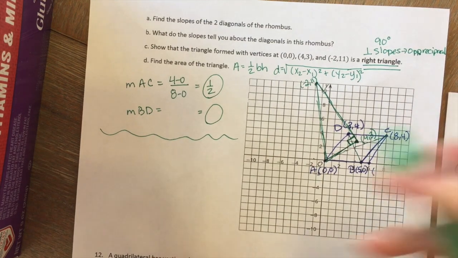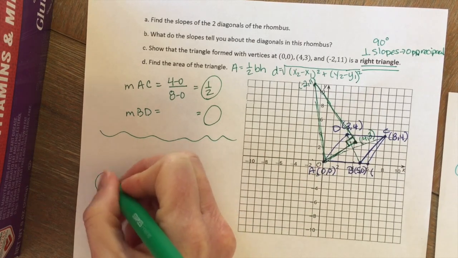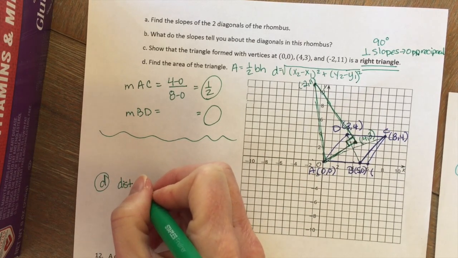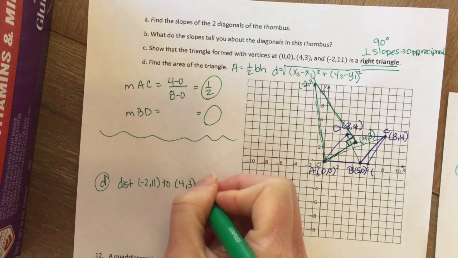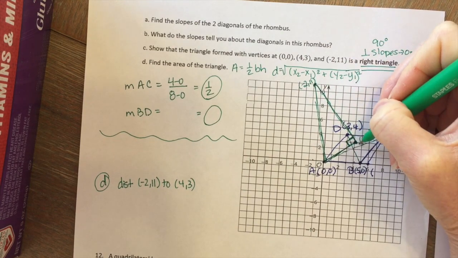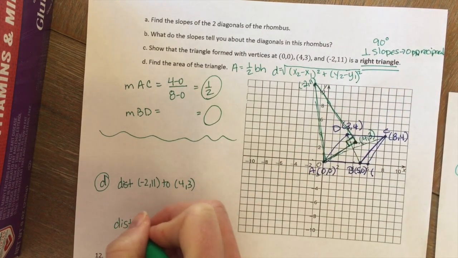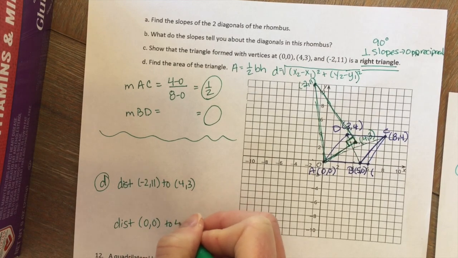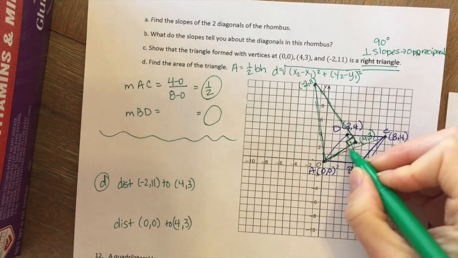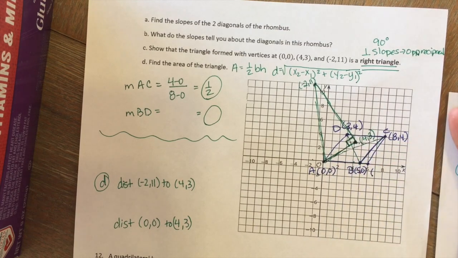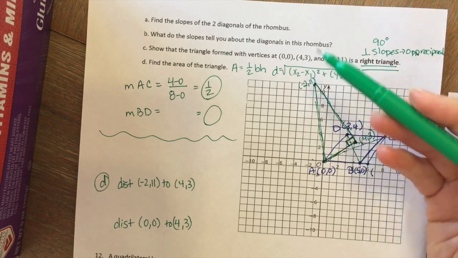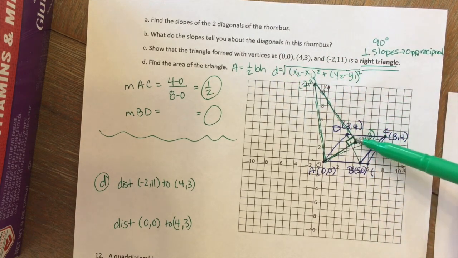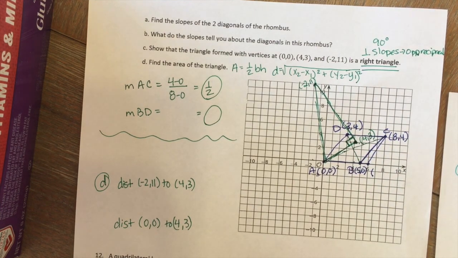So for part D, what I need to do is find the distance from (-2, 11) to (4, 3). I want to know how long the side is. And then I also want to know the distance from (0, 0) to (4, 3). I'd like to know how long this side is. Once I know that, I can plug this length and this length into my 1/2 base times height. This would be my height. This would be my perpendicular base. And I can calculate the area of this triangle.